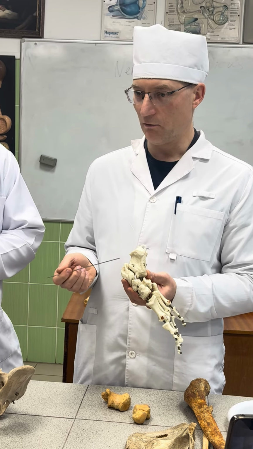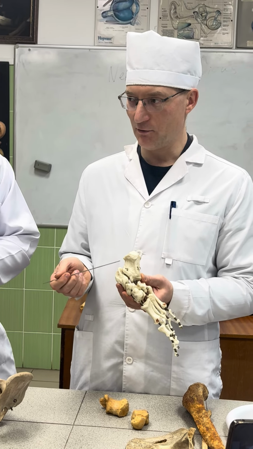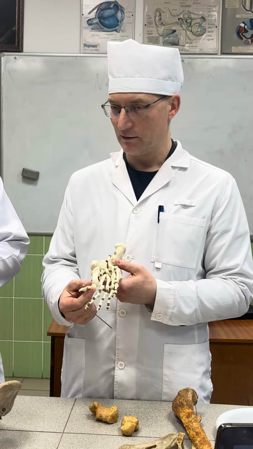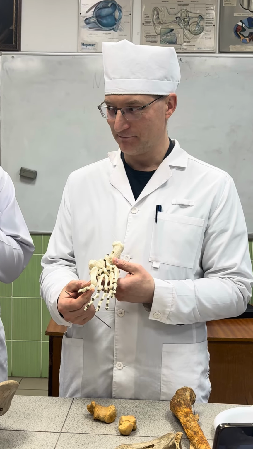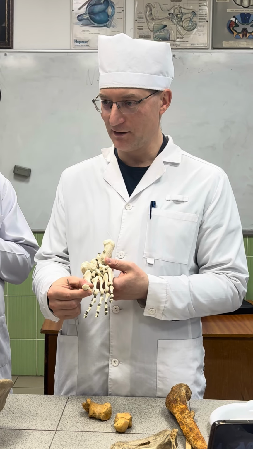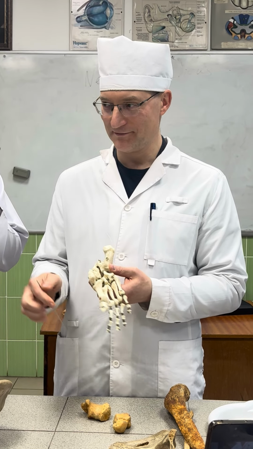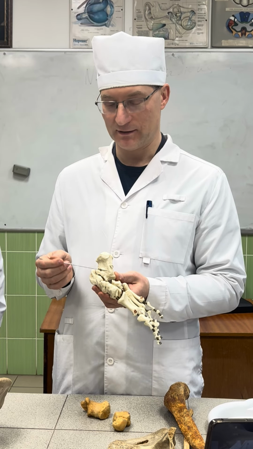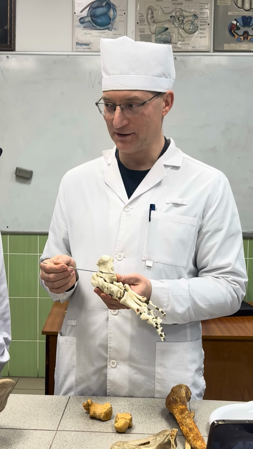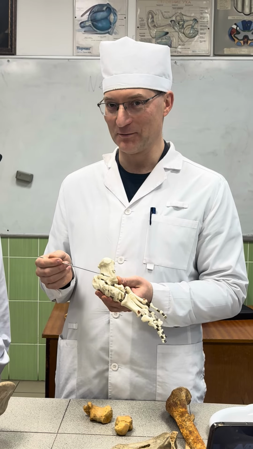This groove is for a tendon, the tendon of a muscle for the toe, hallux. This muscle is a flexor, and this is the long flexor. One more time.